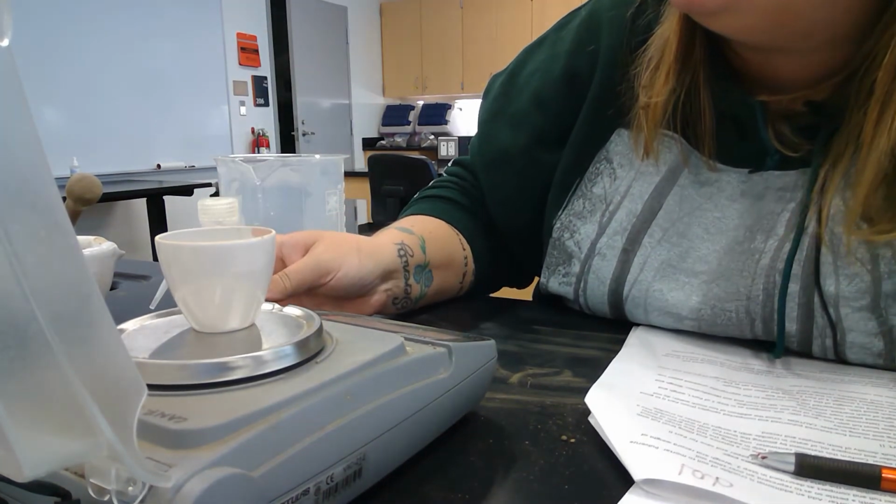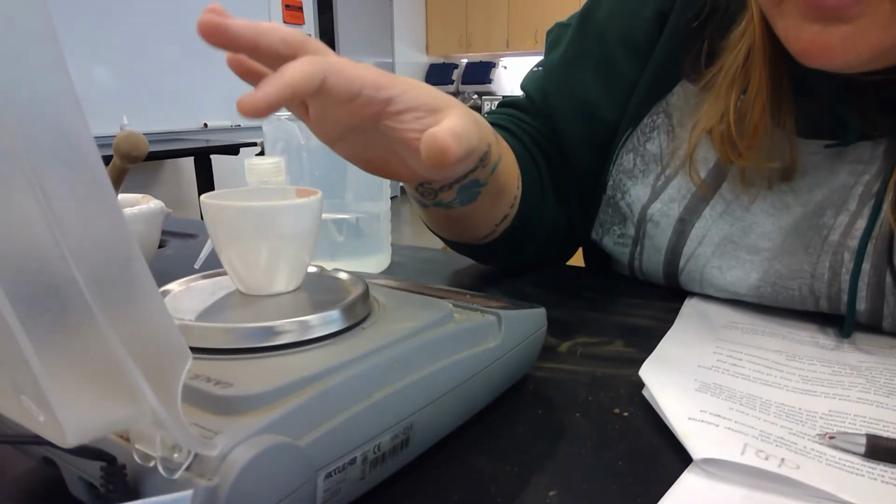That looks pretty good to me. You can kind of see the reflection of the water on the crucible. That's how we do that.